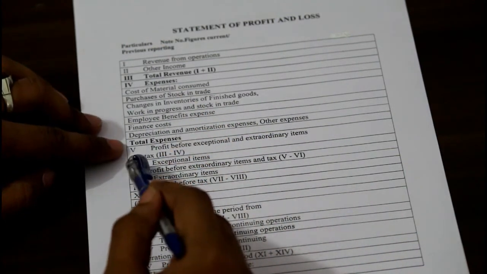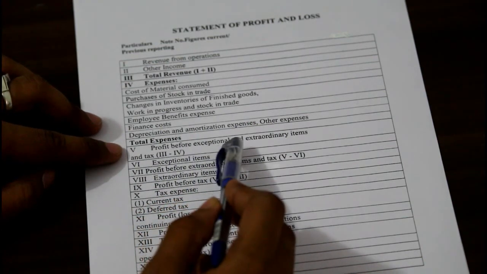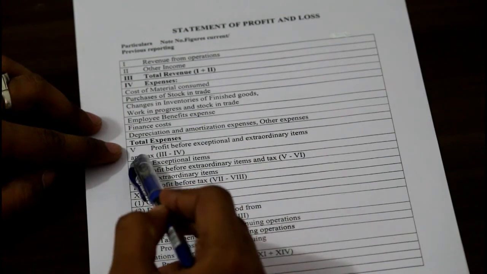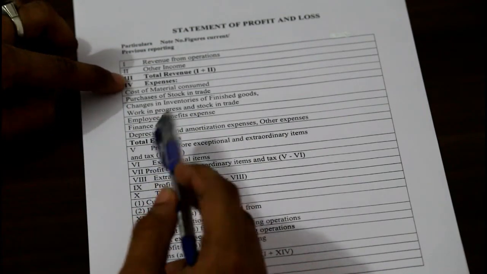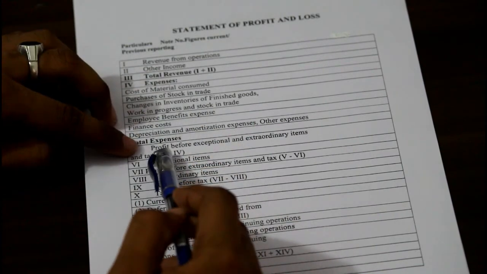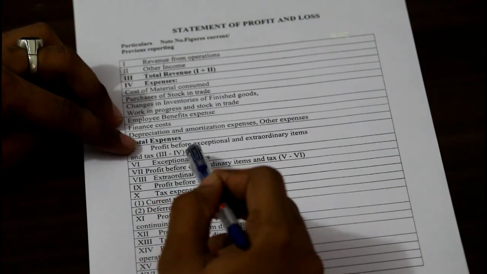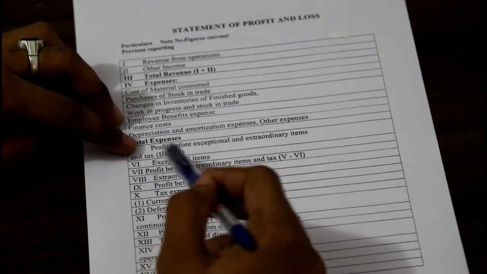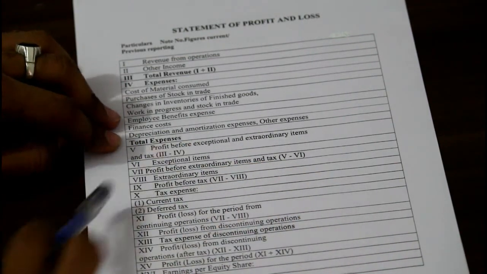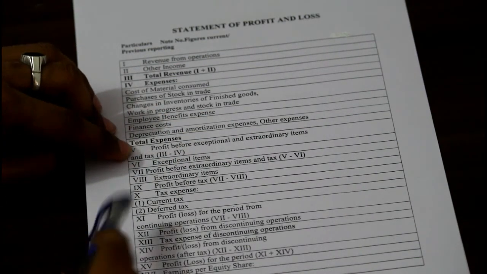So now coming to number 5, we call this profit before exceptional and extraordinary items and tax. That is number 3, total revenue, minus expenses. Revenue minus expenses gives us profit, and we call that profit in the Companies Act 2013 profit before exceptional and extraordinary items and tax. So that is 3 minus 4. So we get number 5.